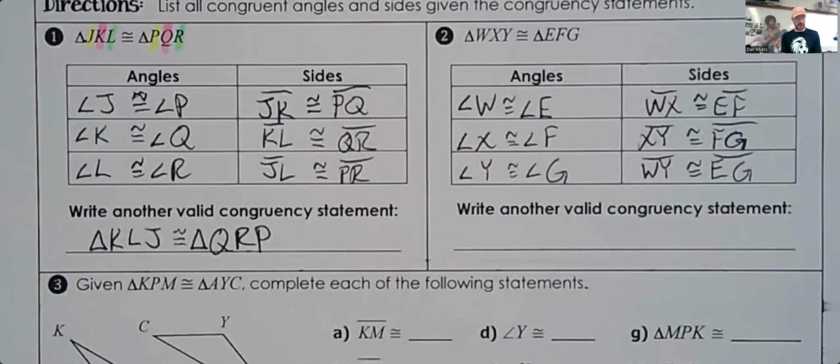All right, so those are the parts that are congruent right there. Angle W is congruent to angle E. Angle X is congruent to angle F, and angle Y is congruent to angle G. Those are the angles. For the side lengths, we should have WX is congruent to EF, XY is congruent to FG, and WY is congruent to EG.